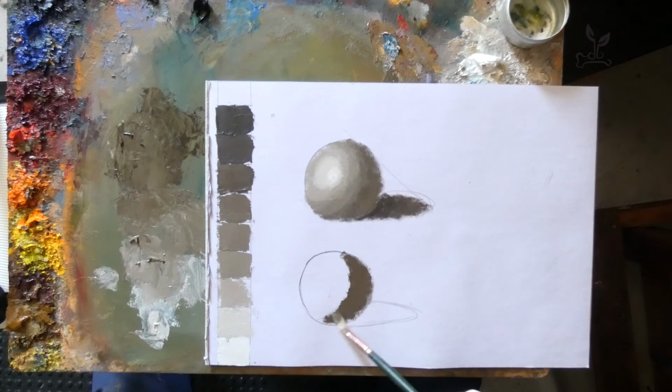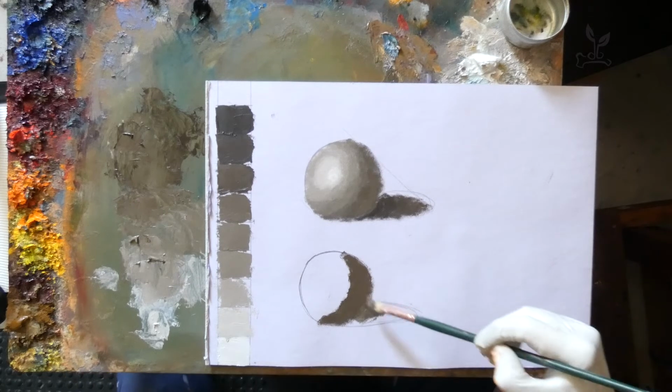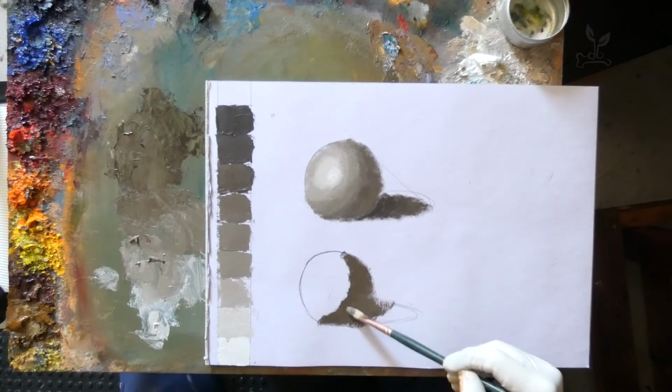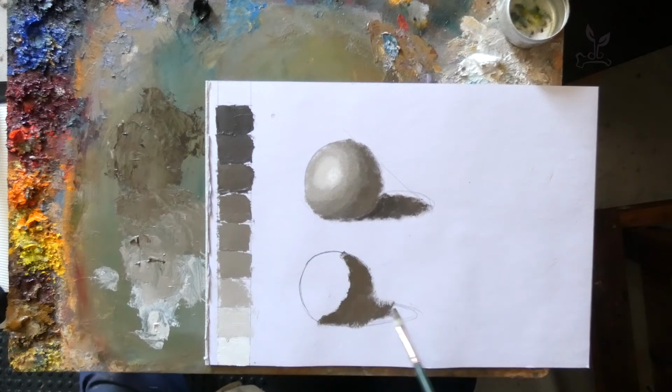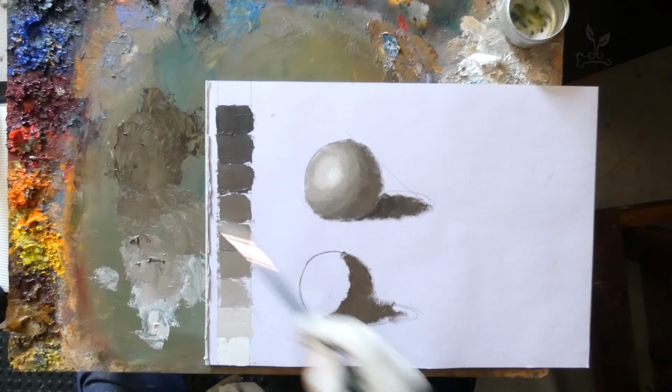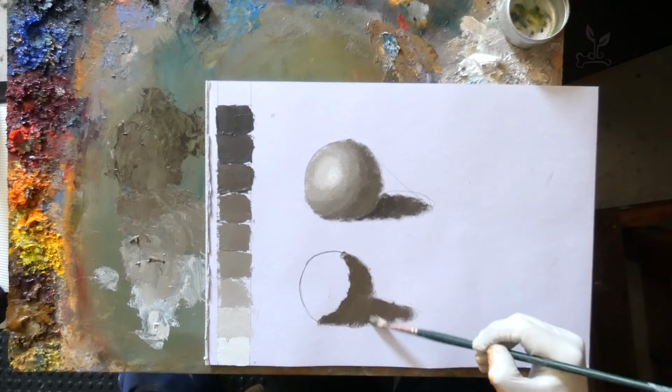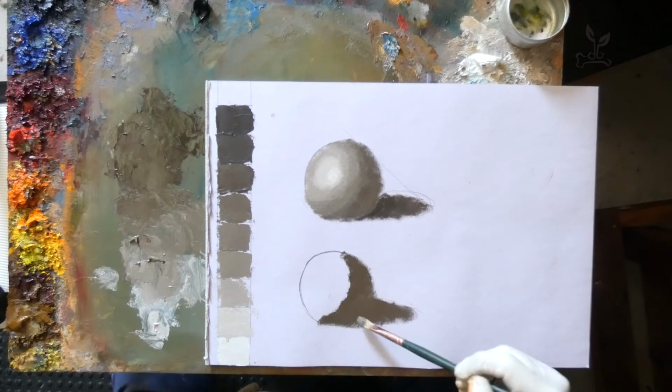So basically I paint this whole entire thing like that. I even then include my shadow shape and paint it all as one shape. Obviously if I'm using colour, I will change the colours in here, but I'm using one tone to create that whole thing. All right.